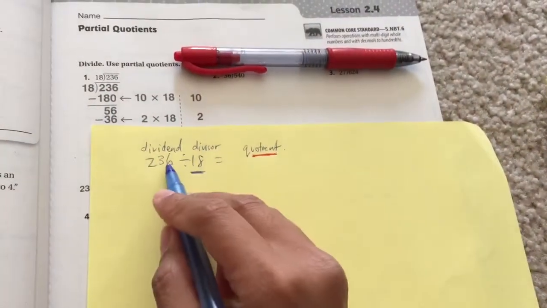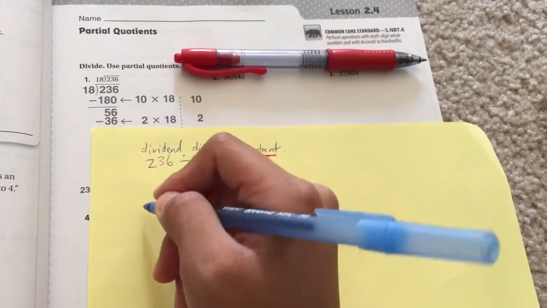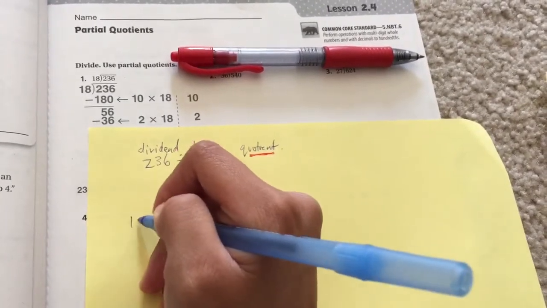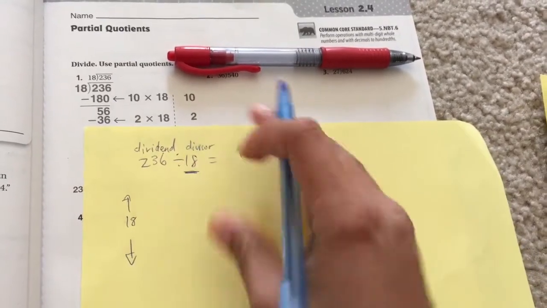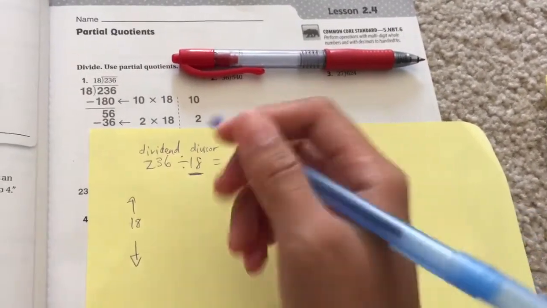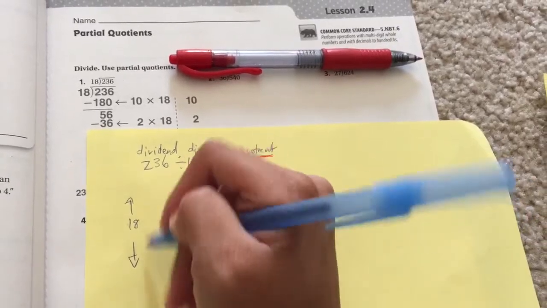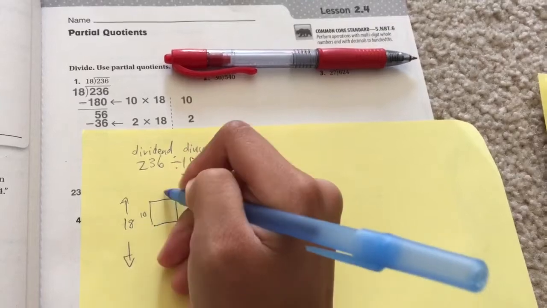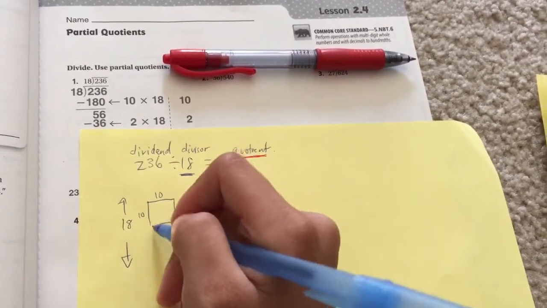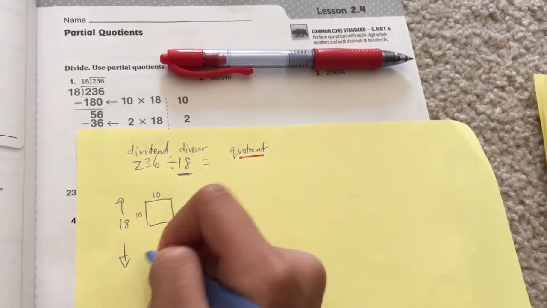Let's start with the 236 divided by 18. We're going to take that divisor and have 18 going up and down. And before starting this lesson, I'm going to do it the way that we did it last lesson. So we did a 10 by 10, which is a flat, which is 100. And from there, we're going to do rows of 18.